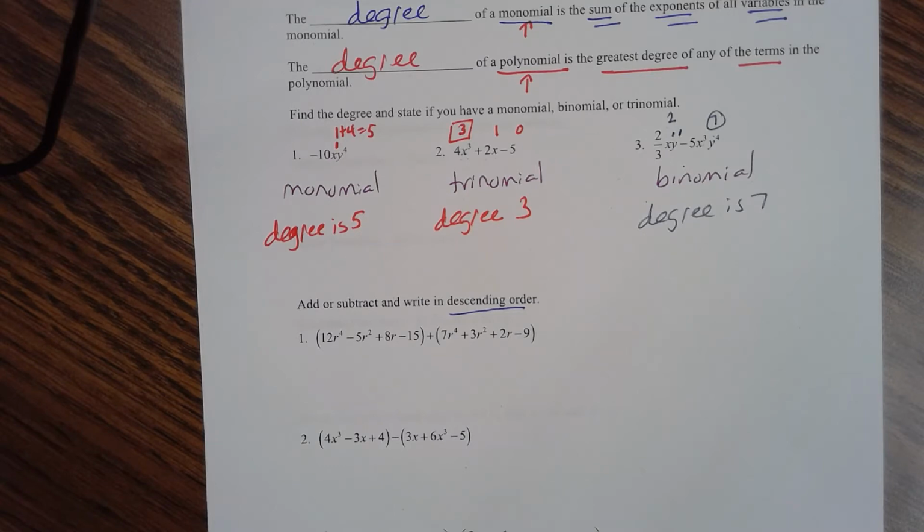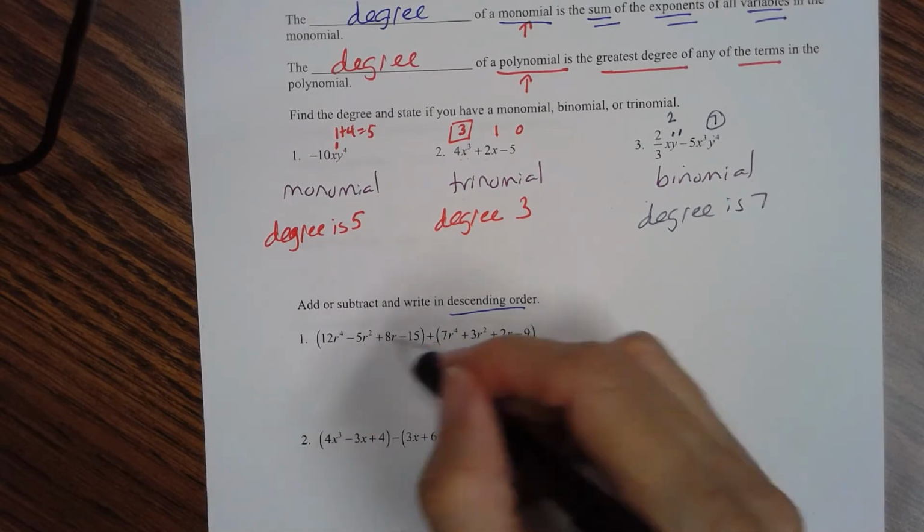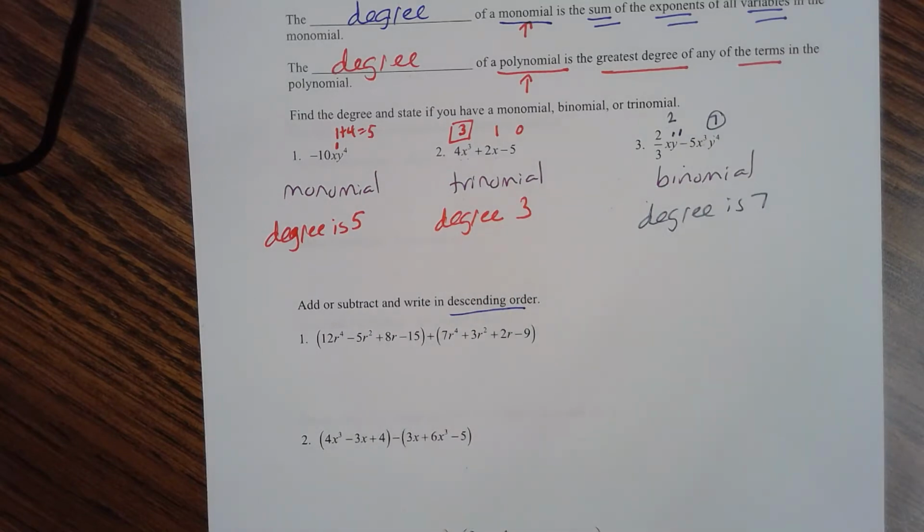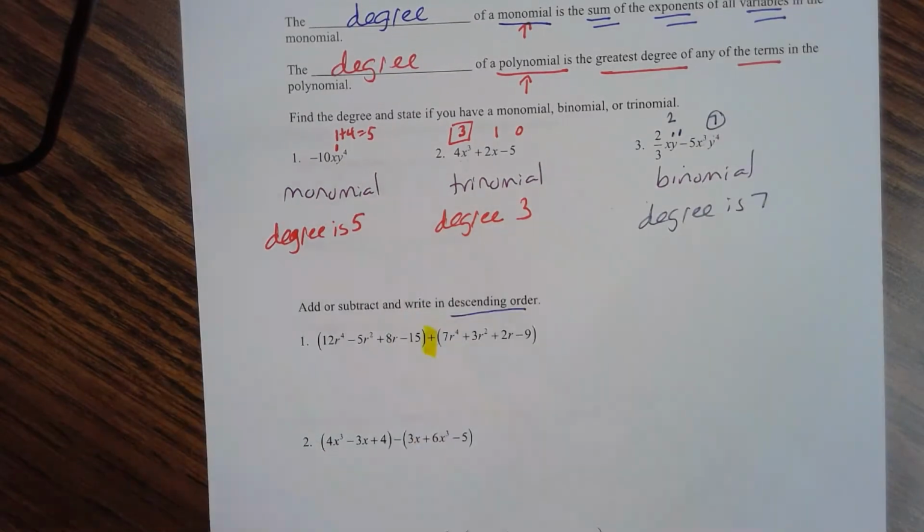Now once in a while, some student on the test will take this and they don't really look that there's a plus sign in between. They just see parentheses and they start multiplying.